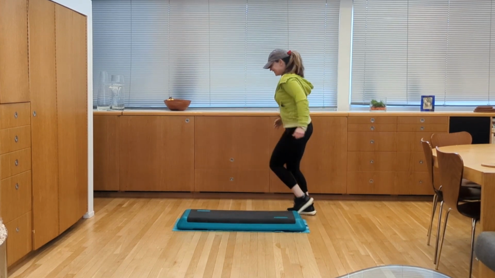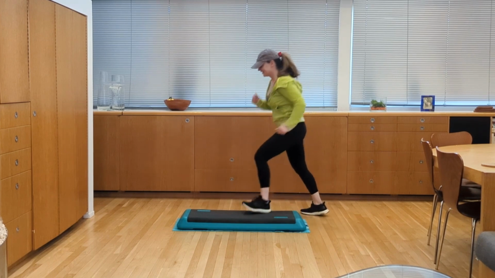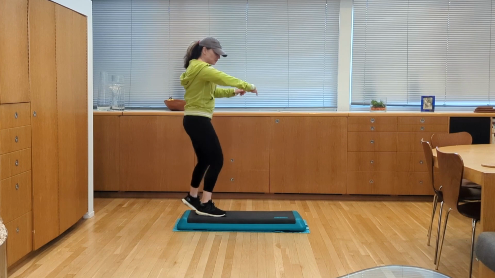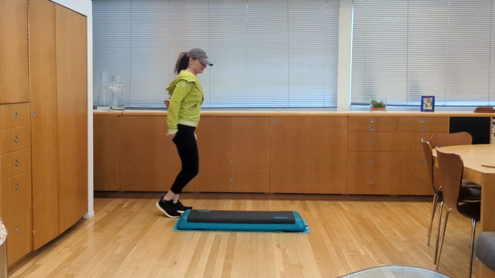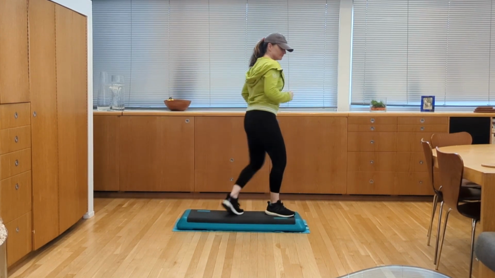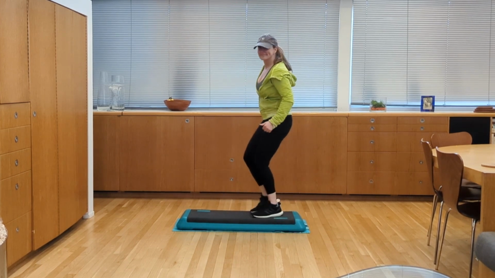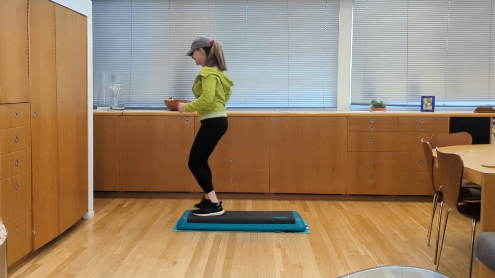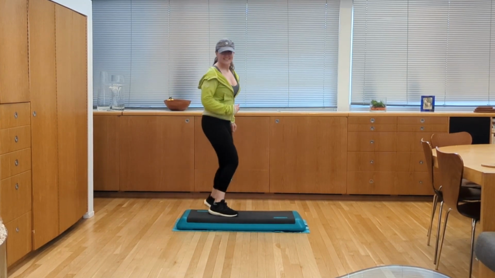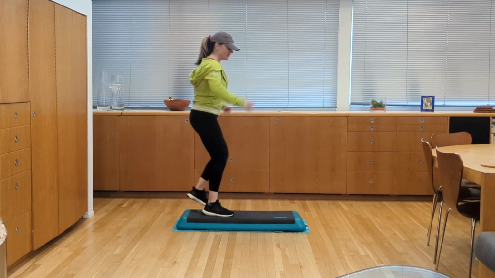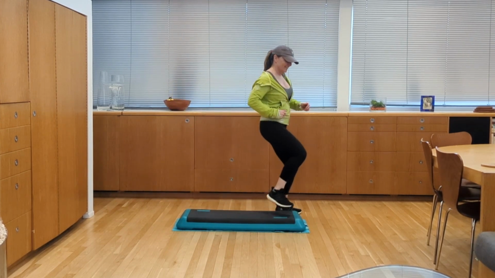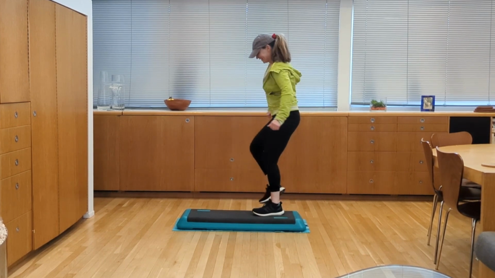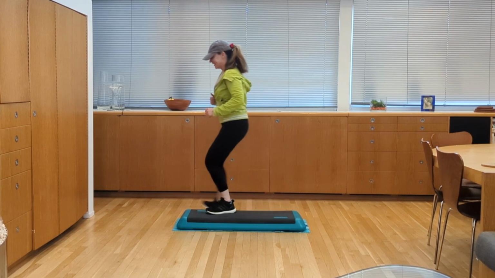Ready? Shuffle, mambo front, mambo behind you, step down and tap for 2. Shuffle, mambo front, back, step down and tap for 2. Shuffle, mambo on the floor, mambo behind you on the step down and tap for 2. Shuffle, mambo front, mambo back, step down and tap for 2. Shuffle, mambo front, mambo back, step down, and tap for 2.